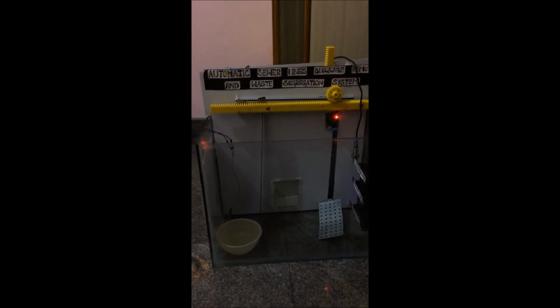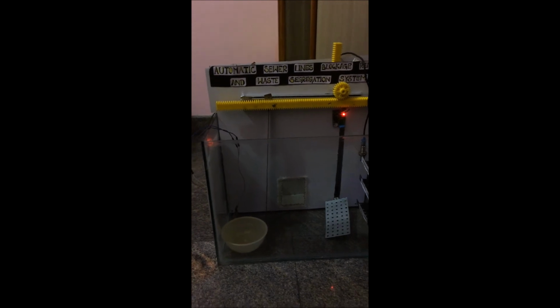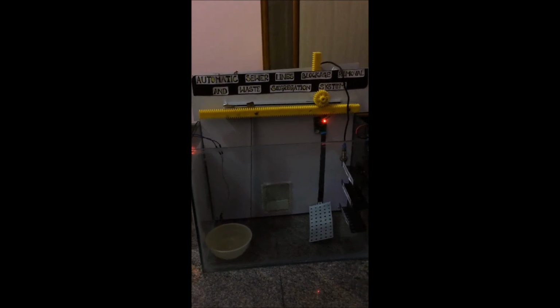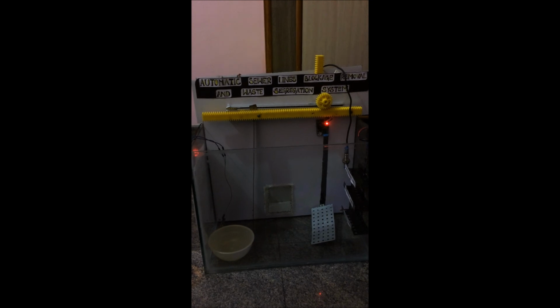This system seems to be more efficient than the previously existing system, and the system can be made wireless for future work.